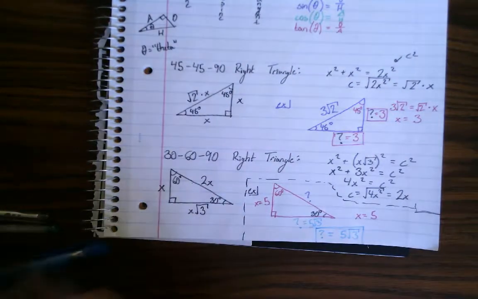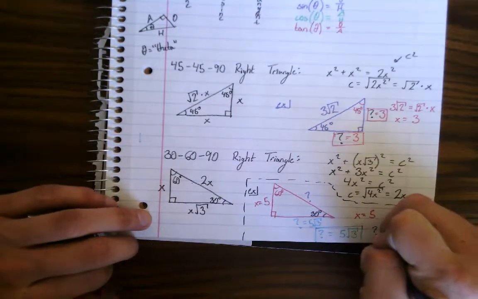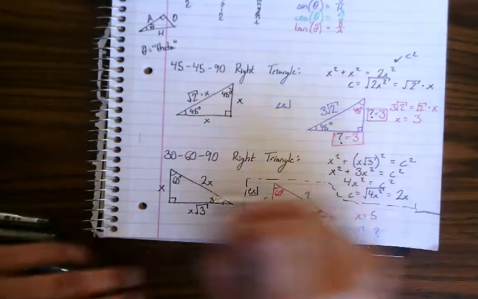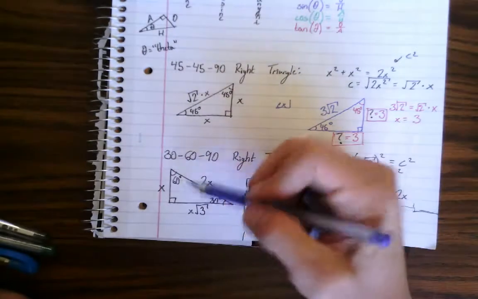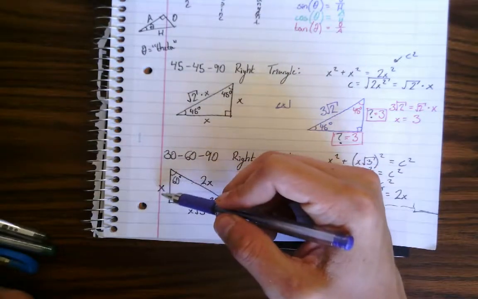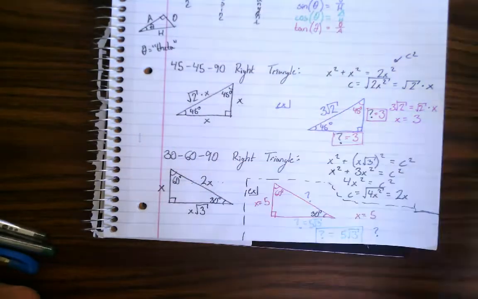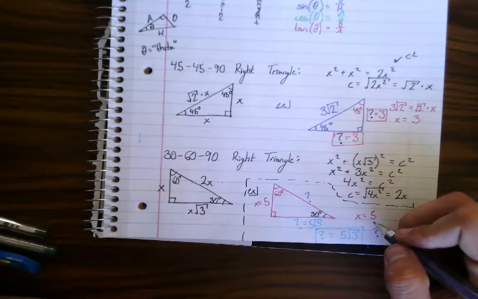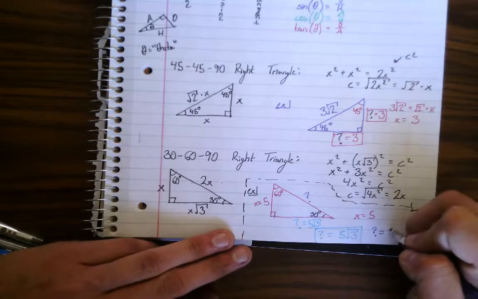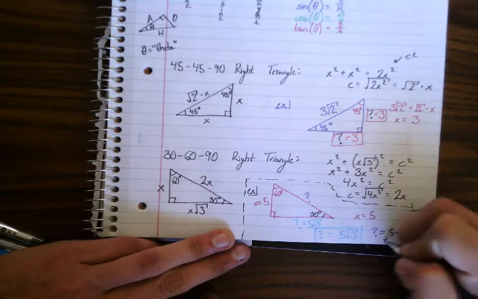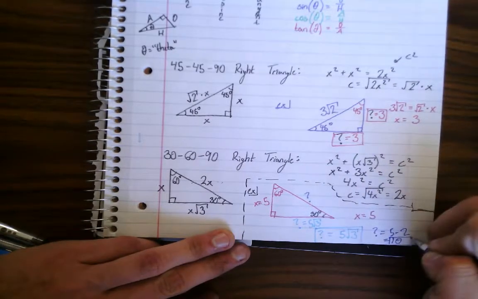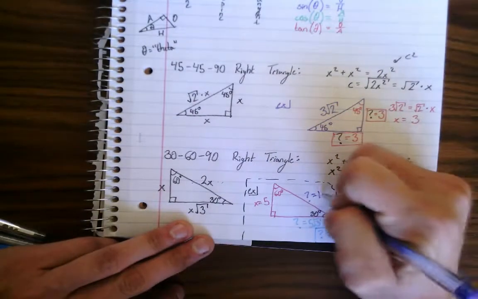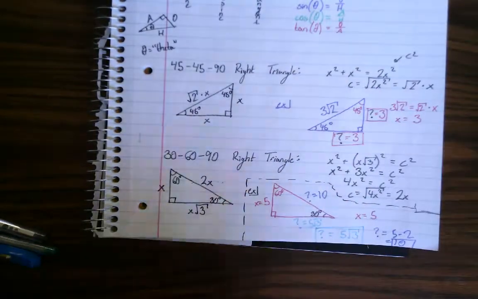Second one is that this mystery value right here is going to be whatever our adjacent side to the 60 degree was times 2. So we identified that our original x value is 5. We're just going to multiply that by 2 to get a value of 10. So that's what this side's going to be. So we have 5, 5 root 3, and 10.